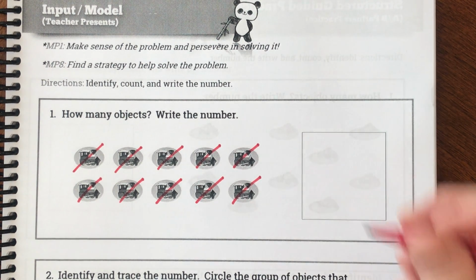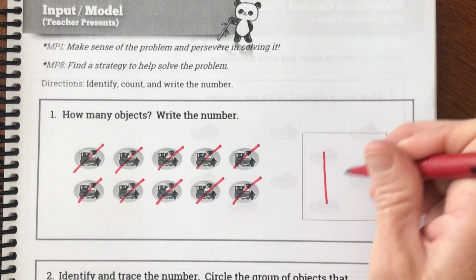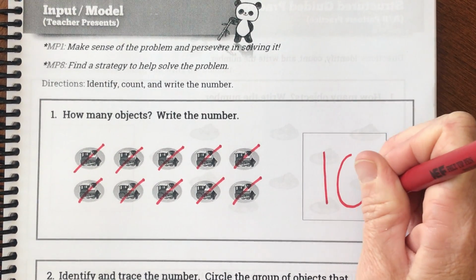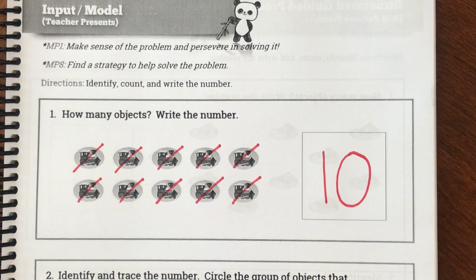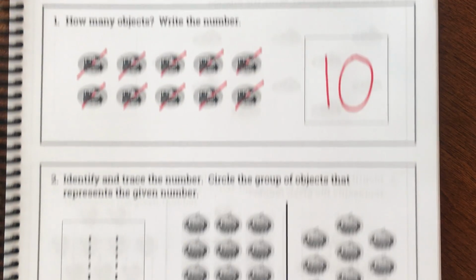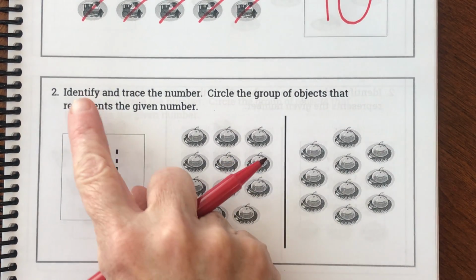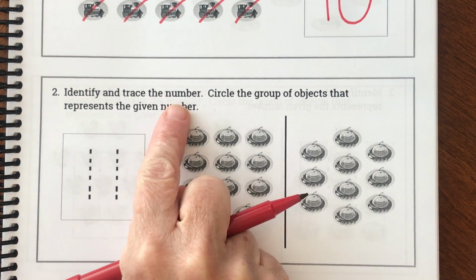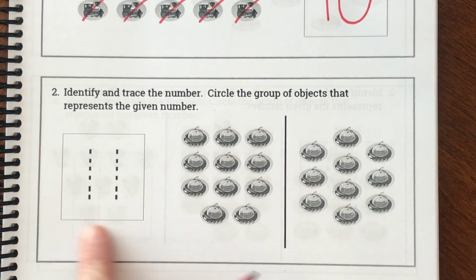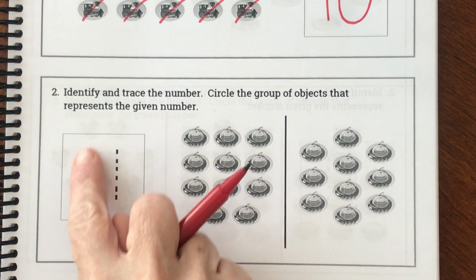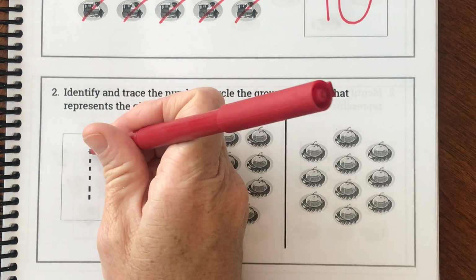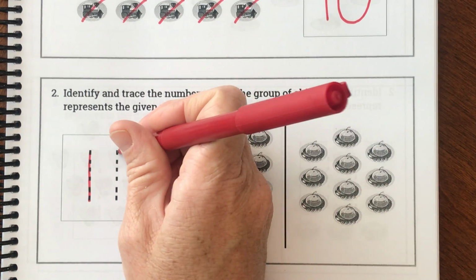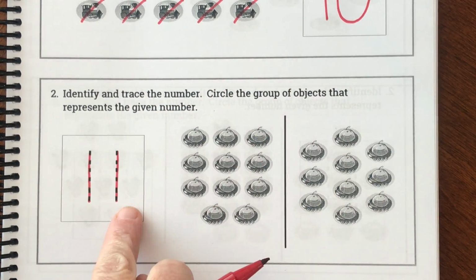So 10 is a 1 followed by a 0. That's the number 10. Okay. Let's look at my next question. My next question says, identify and trace the number. Okay, so here's a number, and they want me to identify it. This is a number 11, and it's a 1 followed by another 1. This is the number 11.